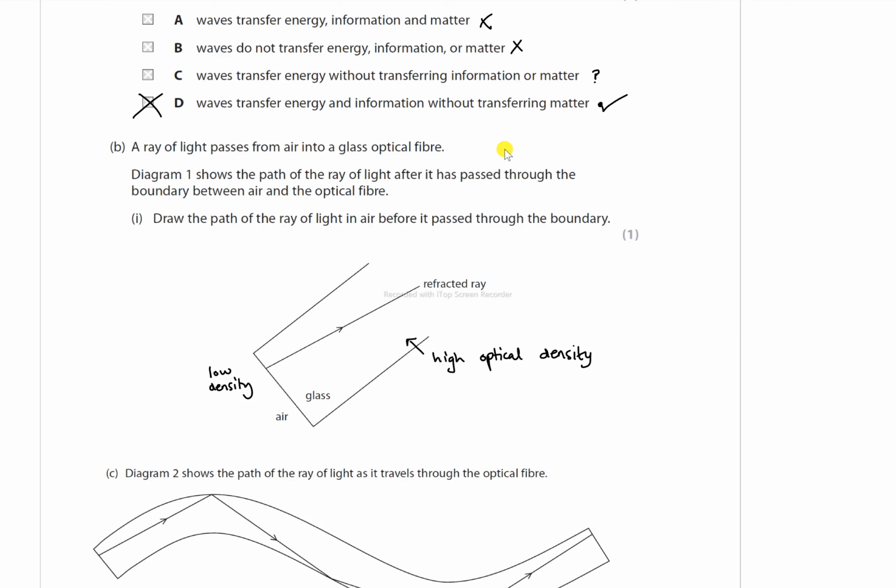What they're saying is, draw the path of the ray of light in air before it passes through. So let's draw that's the normal.